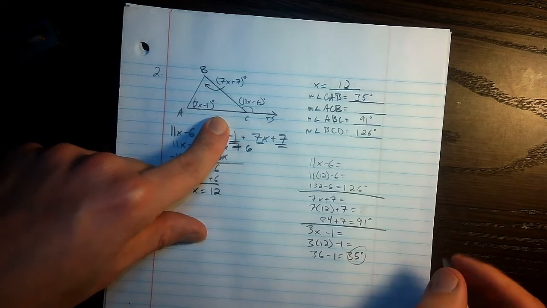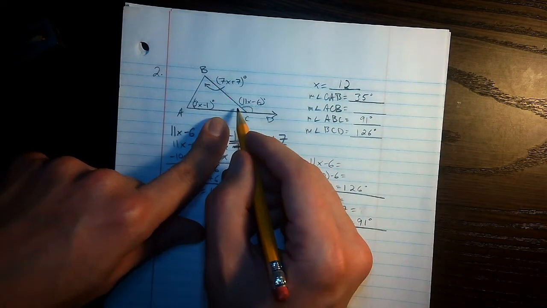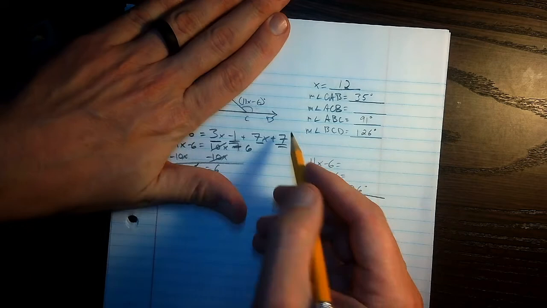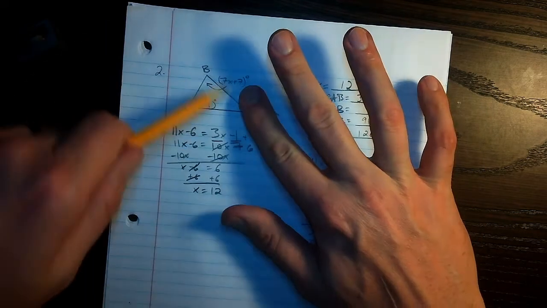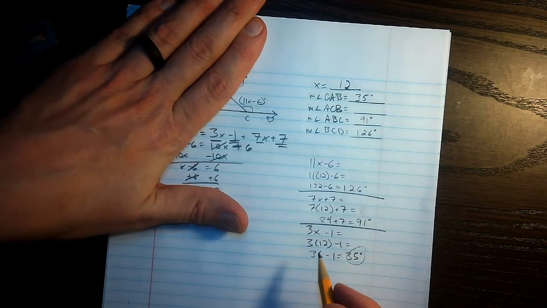Okay. So I still have ACB. ACB is this interior angle here. I have two options. That adds to 180, and those three add to 180. I'm going to make it faster and just say this plus that equals 180.